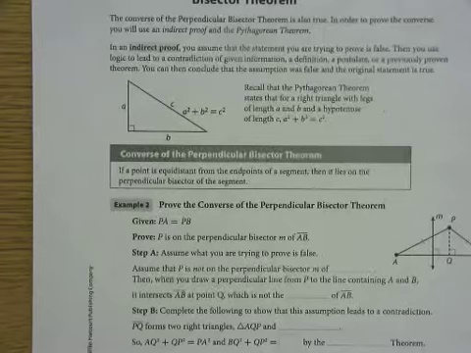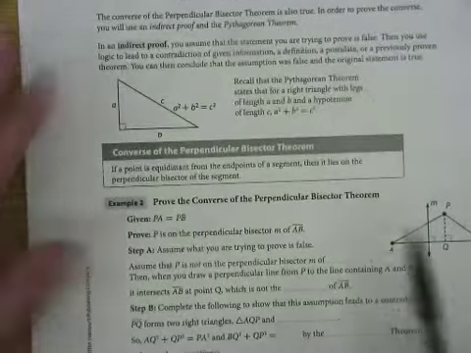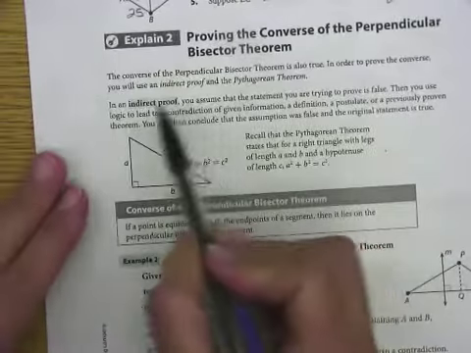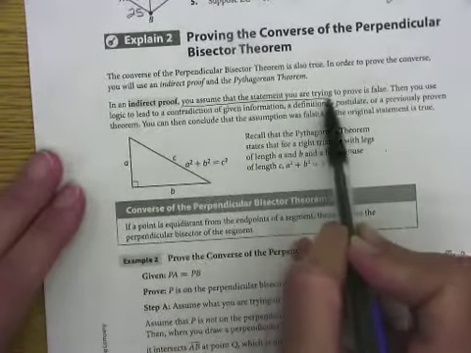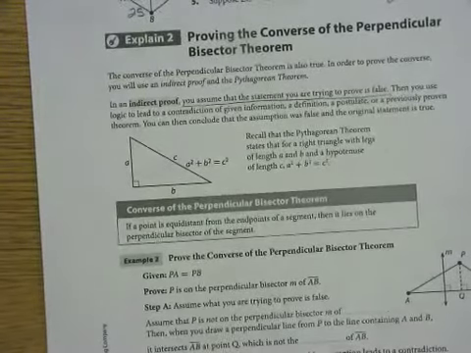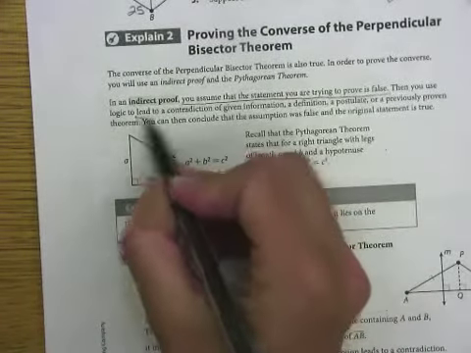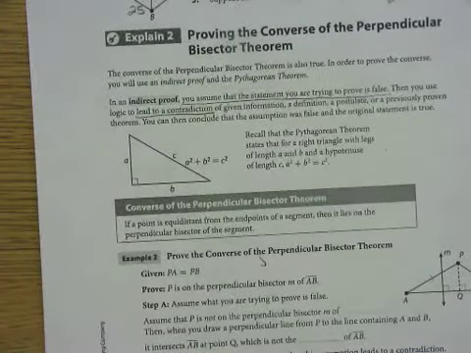They're telling us what the converse of the perpendicular bisector theorem says. It says, if a point is equidistant from the endpoints of a segment, then that point lies on the perpendicular bisector of the segment. We're going to prove this statement indirectly. In an indirect proof, you assume that the statement you are trying to prove is false. And then you go through your proving process, and eventually you reach a contradiction.